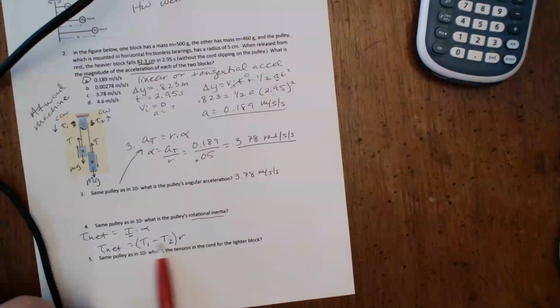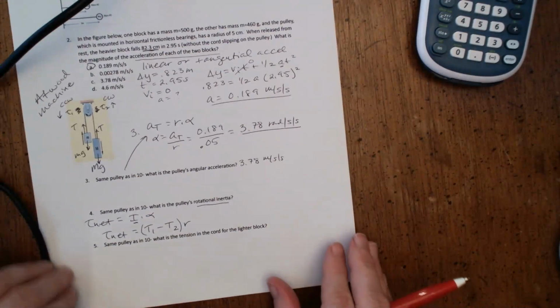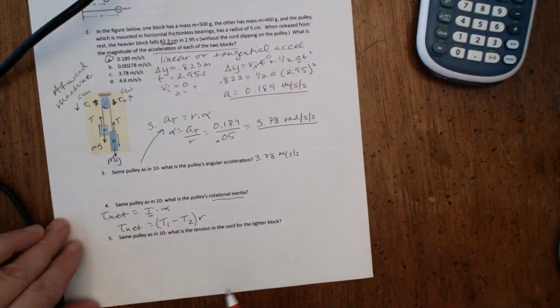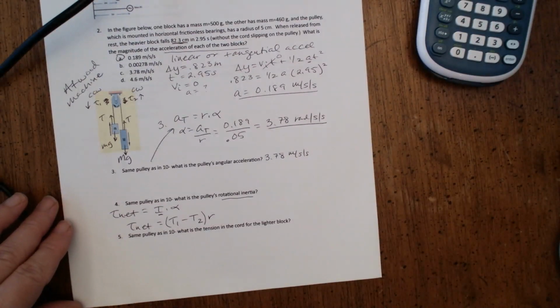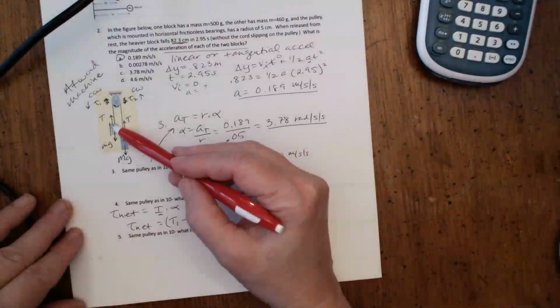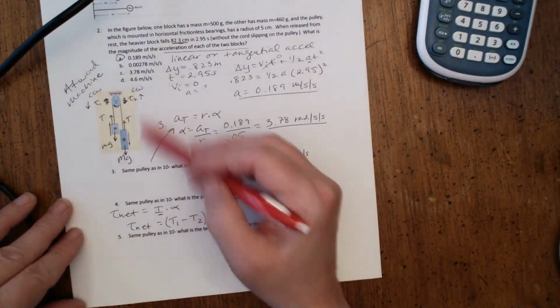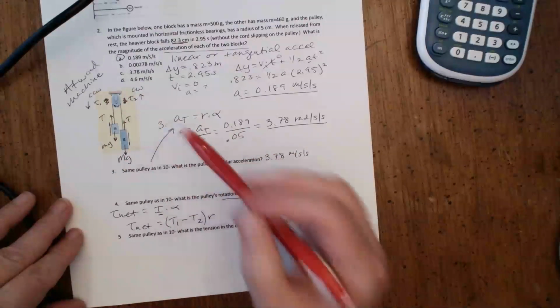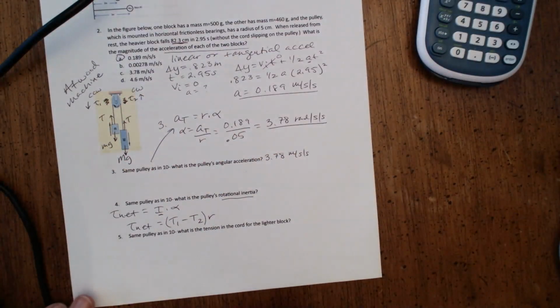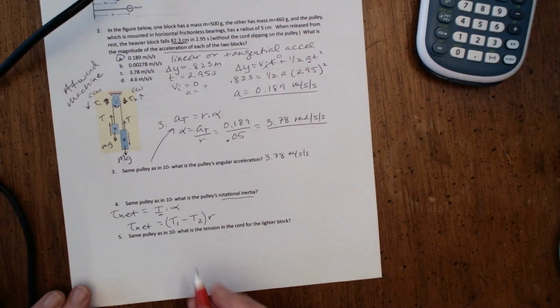I don't have these tension values, so I'm going to go back to linear dynamics to figure those out. And this is where I said these have got forces acting in the system. There's also torques acting in the system. So we've got two different kinds of motion happening here, linear and rotational.